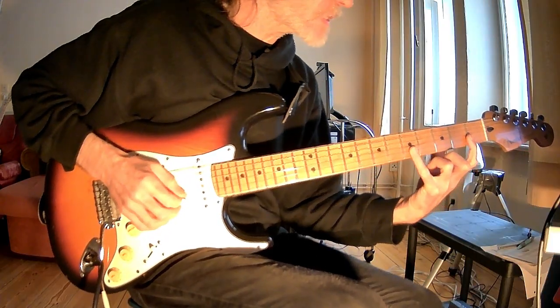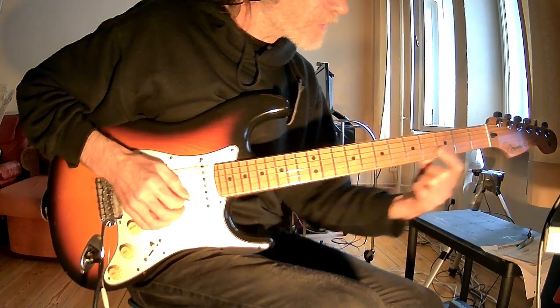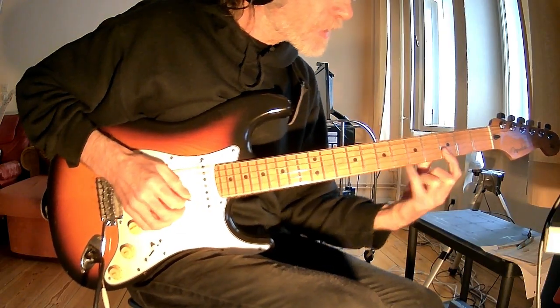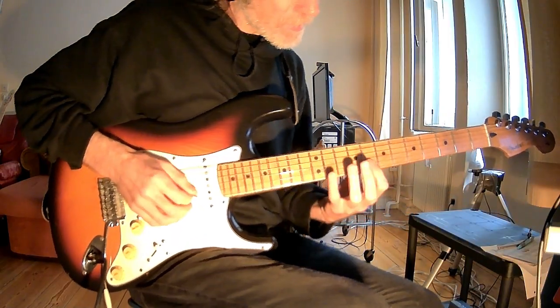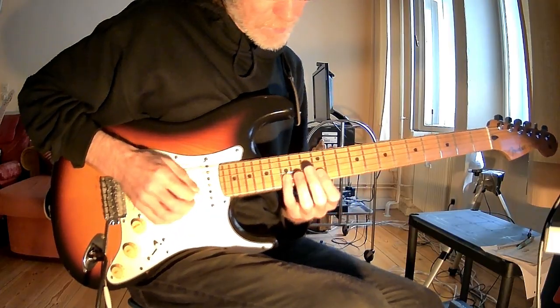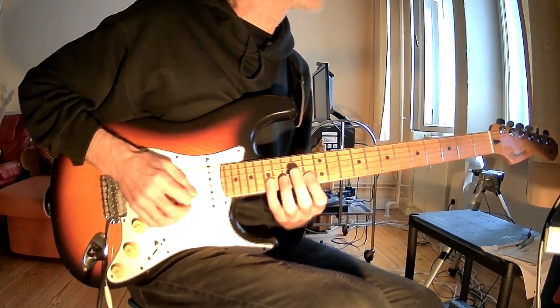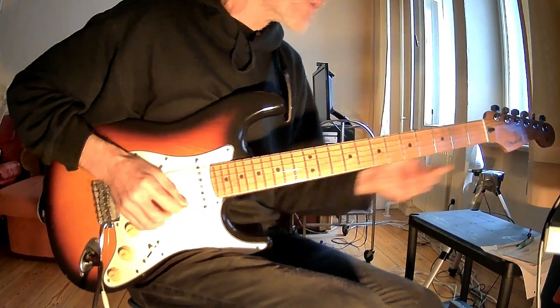So C and E, then D and F. So again I leave out the one after D and jump to the next one after that. So D and F, E and G, F and A, G and B, A and C, B and D, and C and E. That's the C major scale in thirds.